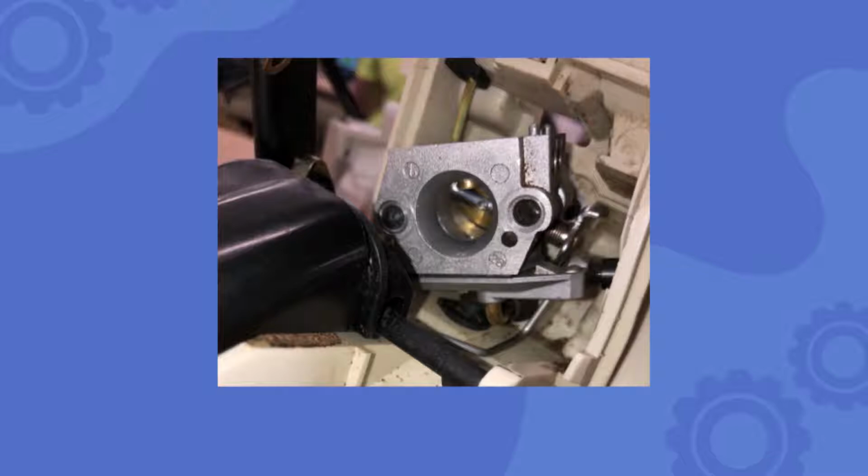However, this chainsaw model does not have a choke, probably to reduce the smoke and pollution that comes from choking the airflow and allowing a richer mixture. This chainsaw does have a primer, which injects fuel directly into the engine for easier startup.